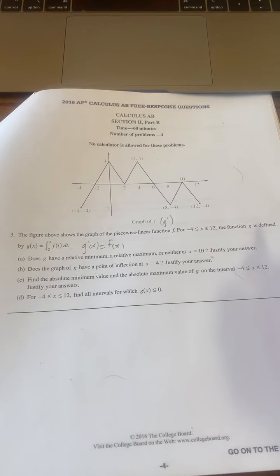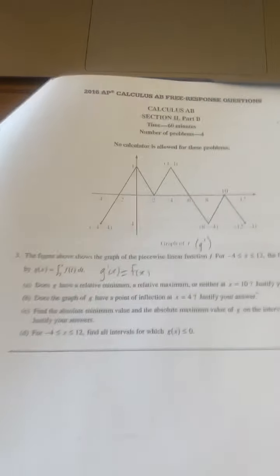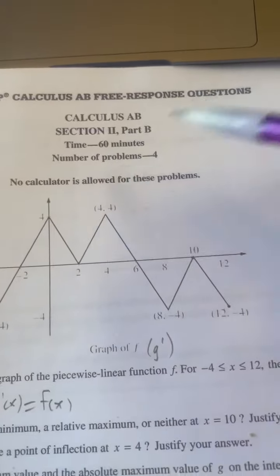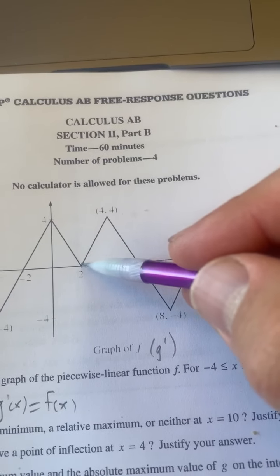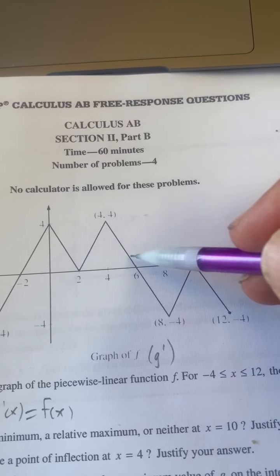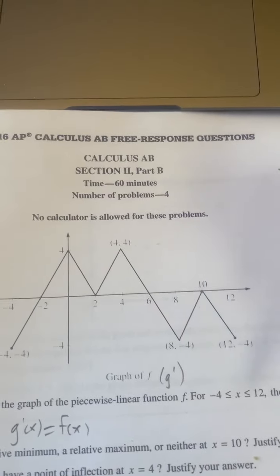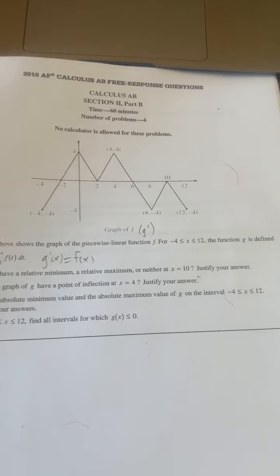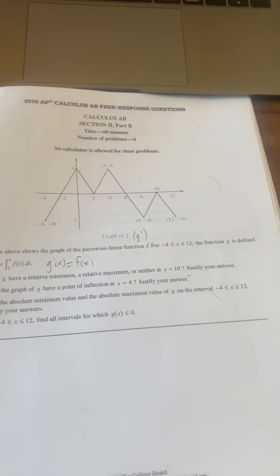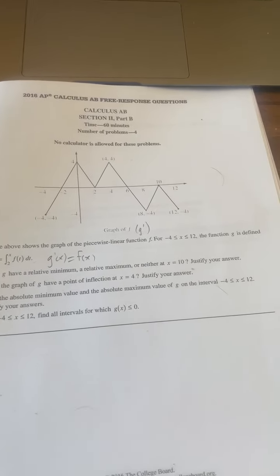It says, does the graph of g have a point of inflection at x equals 4? A point of inflection is a point where the second derivative changes signs. The second derivative is the slope of this picture, and it goes from positive to negative. Doesn't matter if there's a corner point there. That will affect things going forward, but not backward. So that would be an inflection point at x equals 4 because the slope of g prime, or g double prime, changes signs.